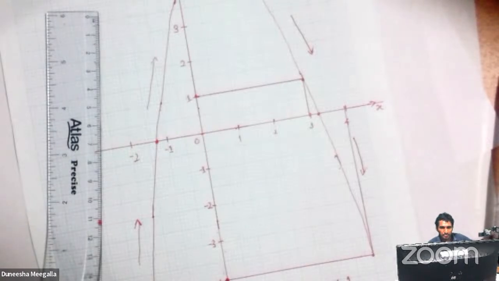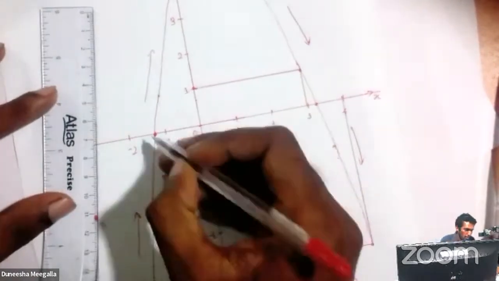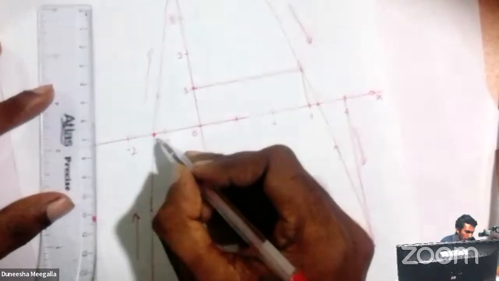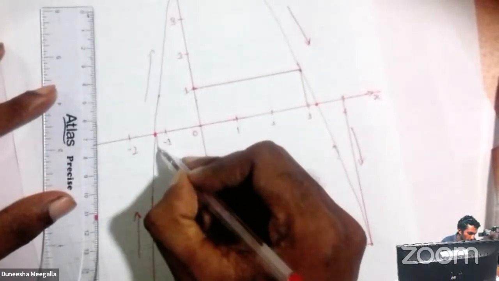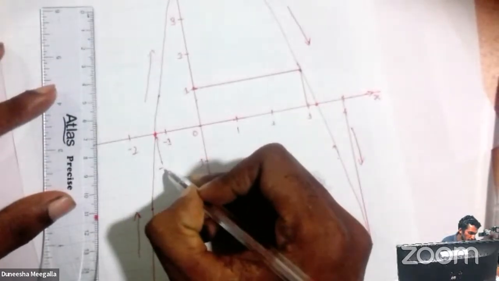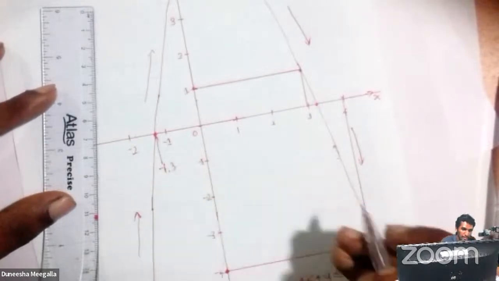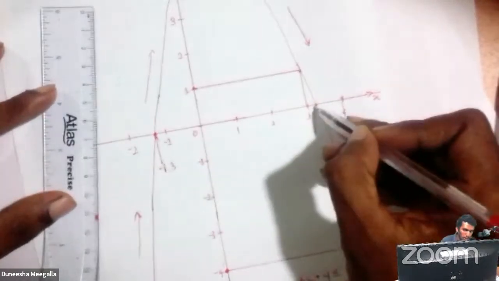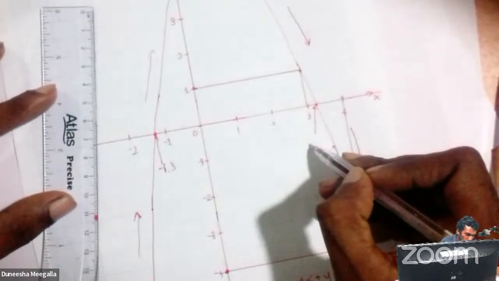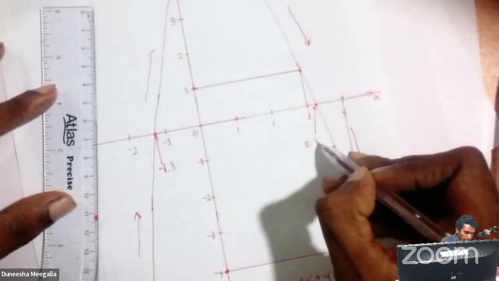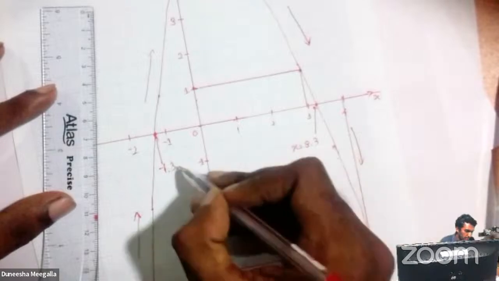Okay. What are the points? About minus 1.3. About this point, about 3.3, x equal. Okay.